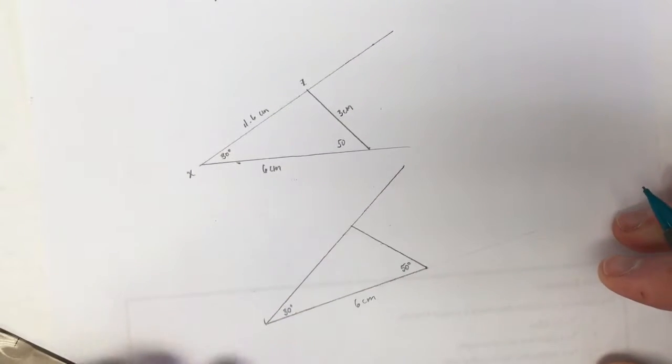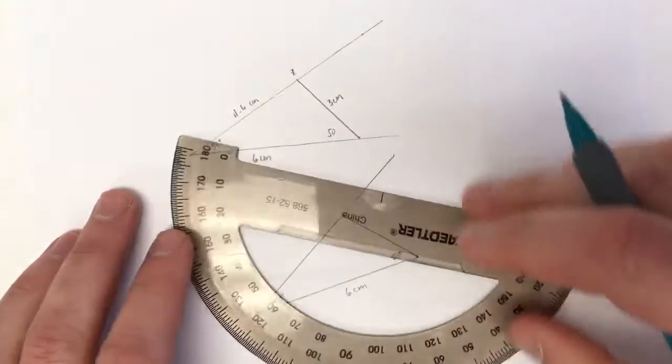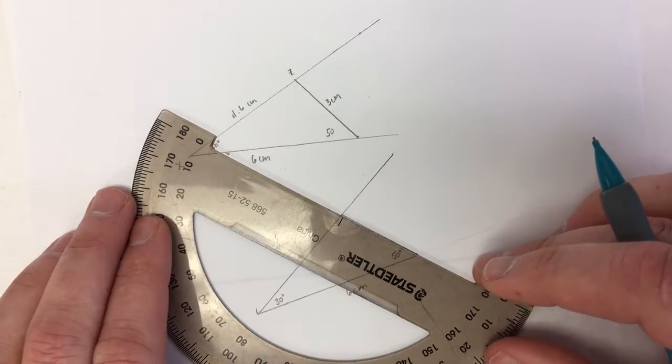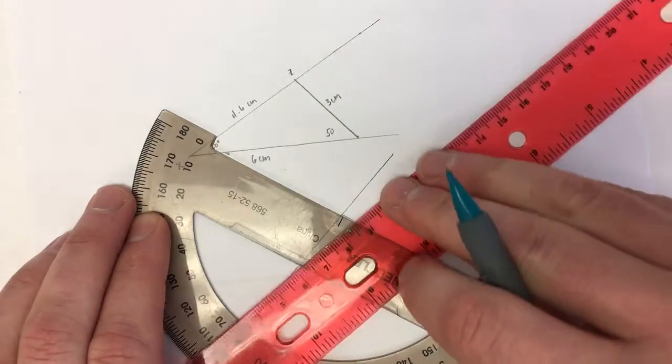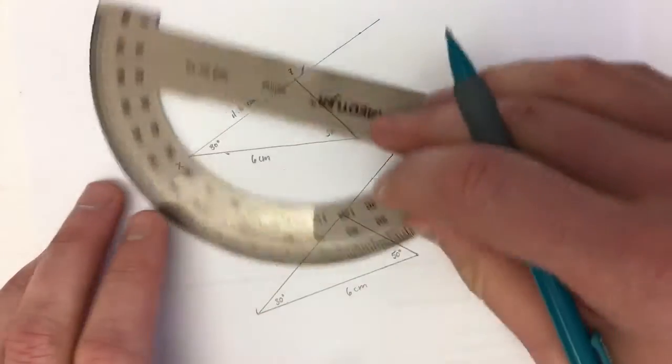And let's just see if after these constructions, if they actually are the same. First thing, the angle. Is this angle congruent to that angle? And we're going to see that it's roughly, aside from maybe some human error, 100 degrees.